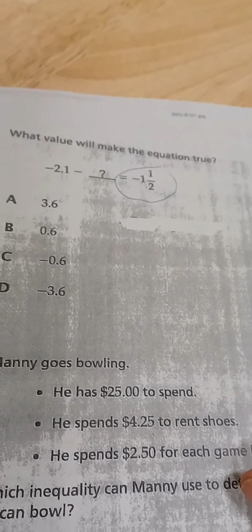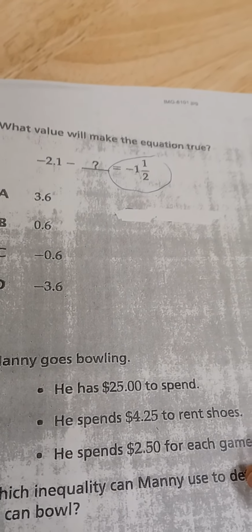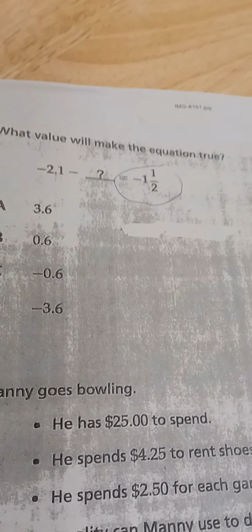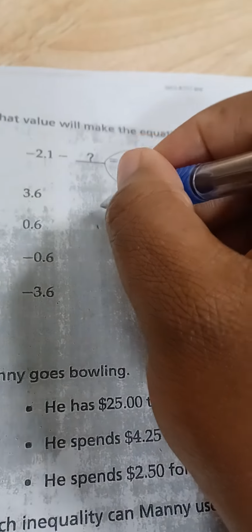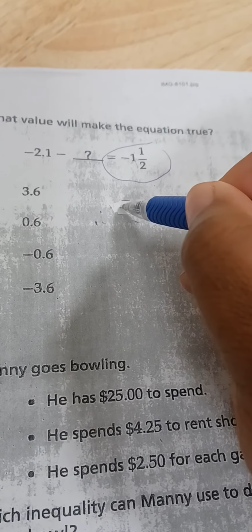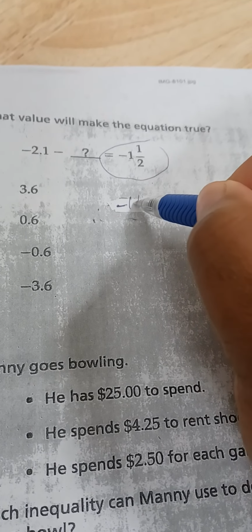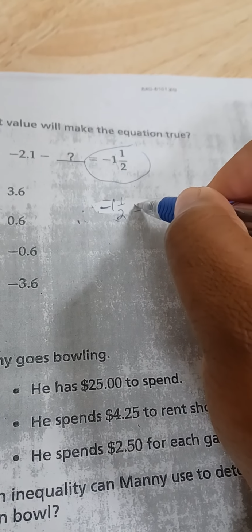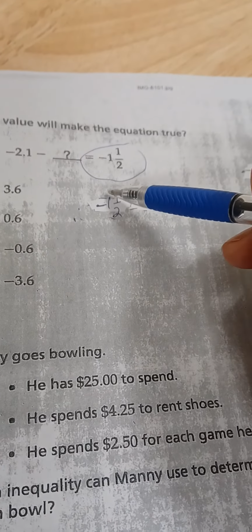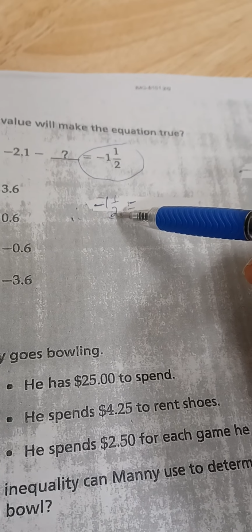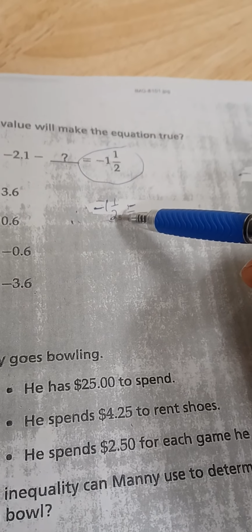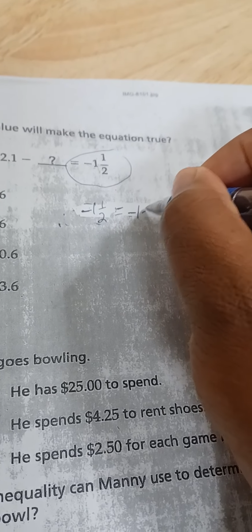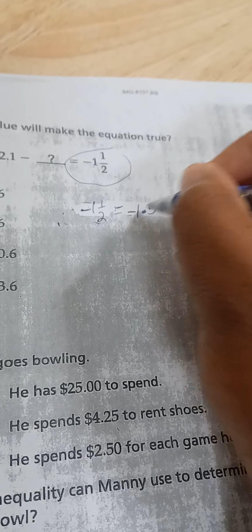I'm going to do it real quick. If you know how to change a fraction into a decimal, it's fine. If you do not, we'll also show another video with that. So we have negative 1.5, and we're going to change it into a decimal. If you already know that in 1.5, 1 is your whole number and half is your fractional part, your half is 0.5. So this is going to be equal to negative 1.5.